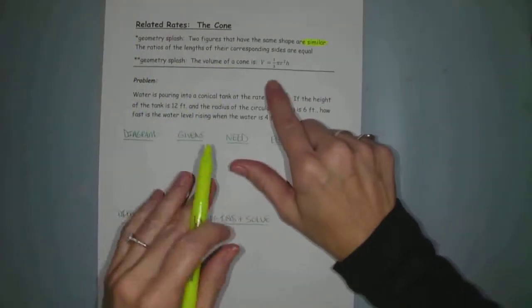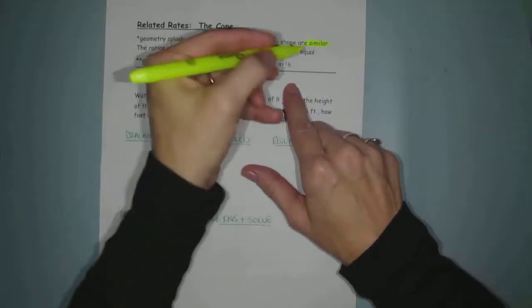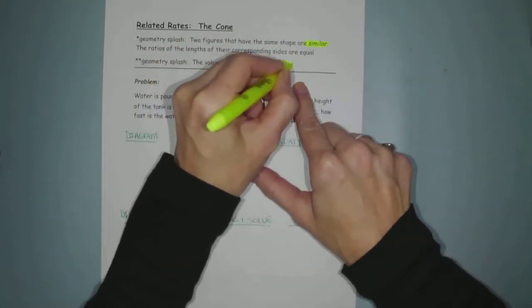The second geometry splash is that the volume of a cone is given by V equals 1/3 pi r squared h. So I'm going to highlight over that too. Just food for thought.